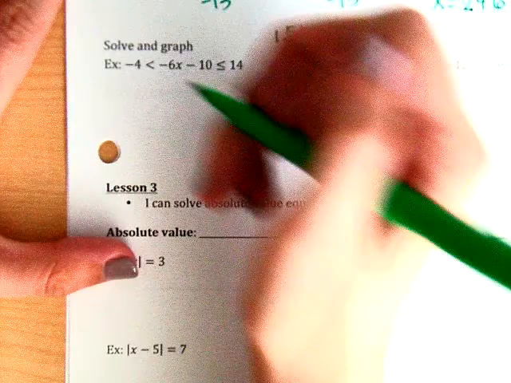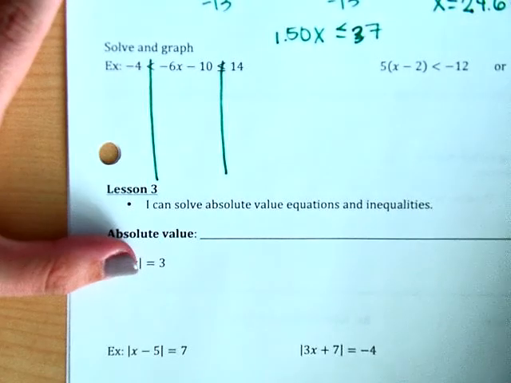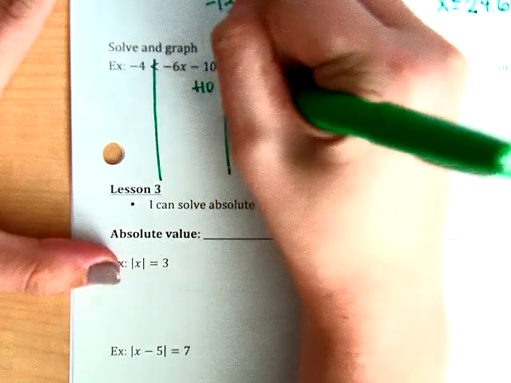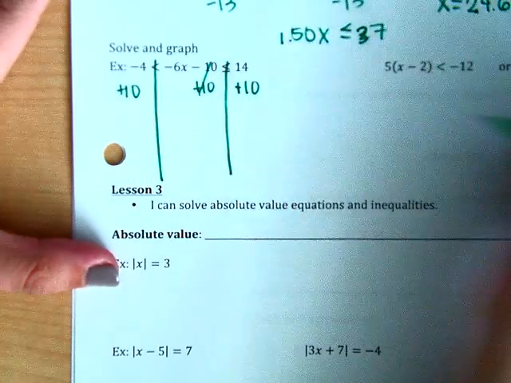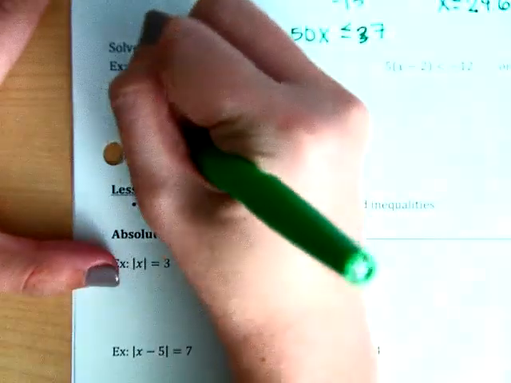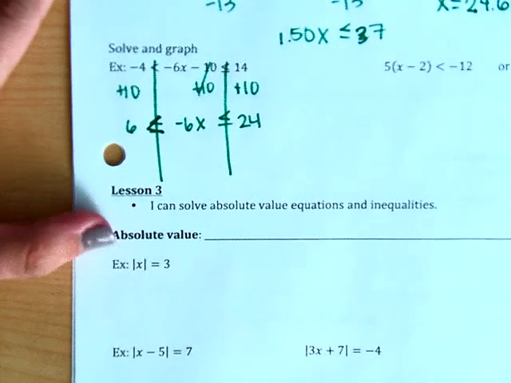Solve and graph. So this is one where it's sandwiched in between. So it's just like how you do the other one. You just have 3 different sides to it. So you're going to add 10 to each side you do. So now in the middle, I just have -6x. Oops, that one's just less than. I got 6 and 24.